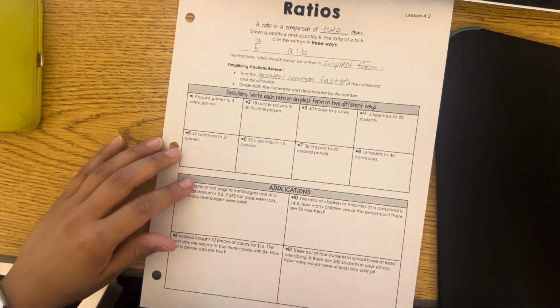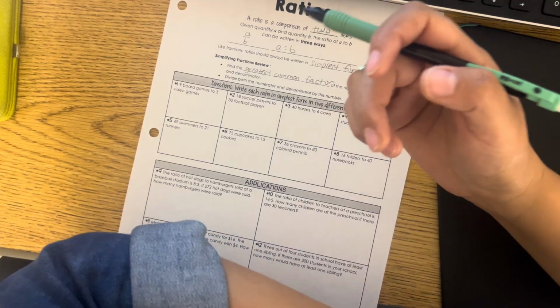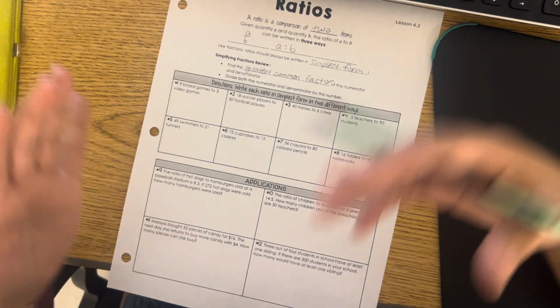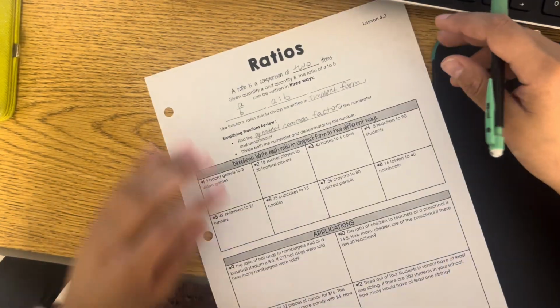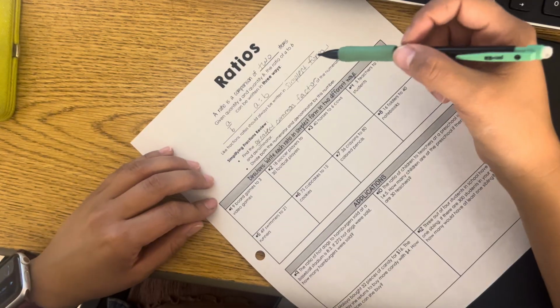Okay, so after we talked about proportions yesterday, it's going to lead into just solving different types of questions. But one of the first types is ratios. Ratios, proportions, same thing. A ratio is a comparison of two items. We'll talk about what those different ways can be.